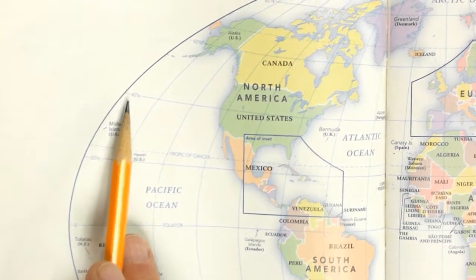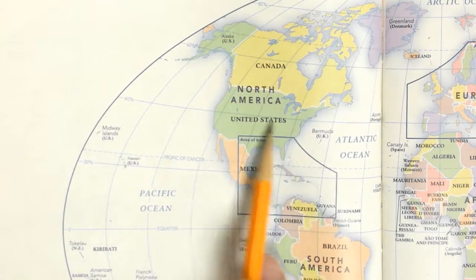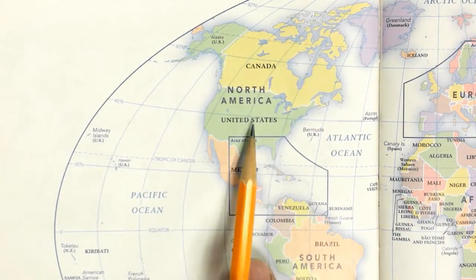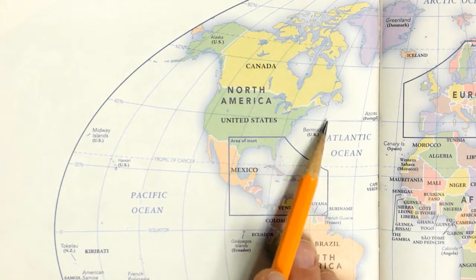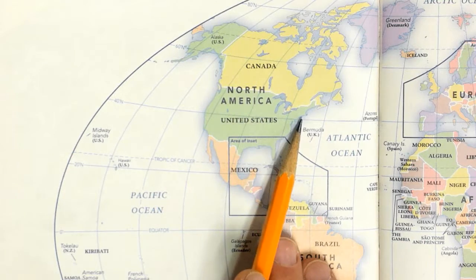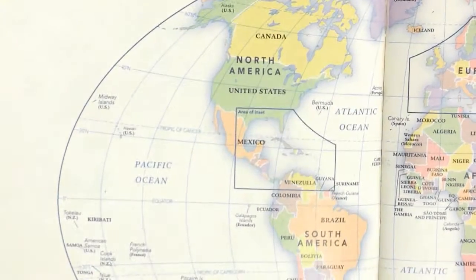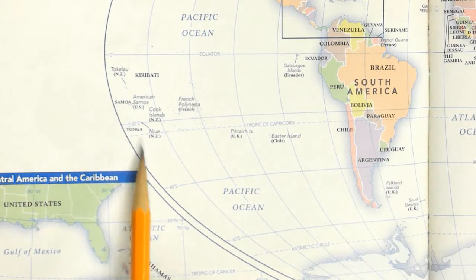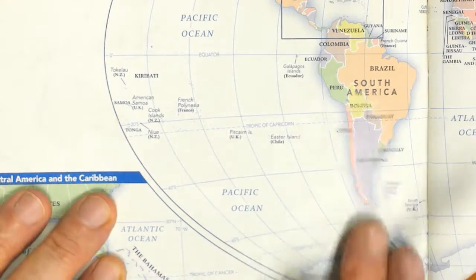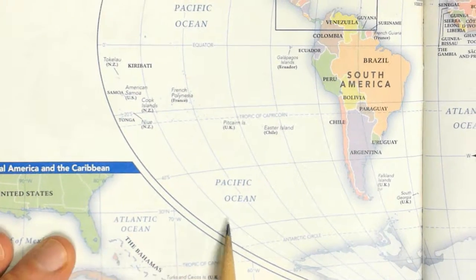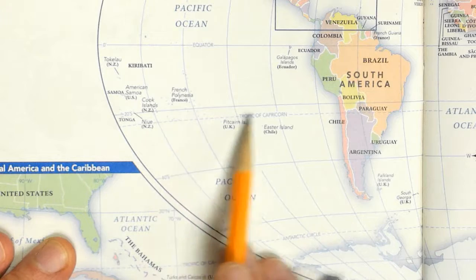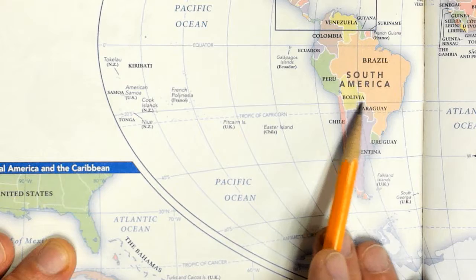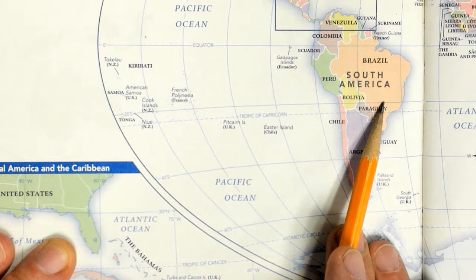So on 40 north, for example, that line runs all the way across the map. That's 40 degrees north of the equator. As you can see, the United States is right on the 40 degree north line. So 40 degrees north runs right through the United States. Now if you go south, same thing: 0, 20 degrees south, 40 degrees south, 60 degrees south. So the 20 degrees south line runs right through the middle of South America, doesn't it? It hits Chile, Bolivia, and Brazil.